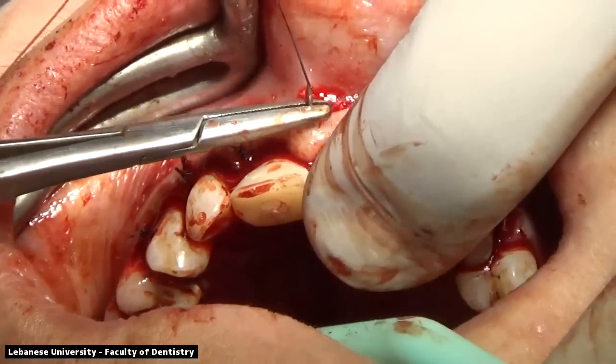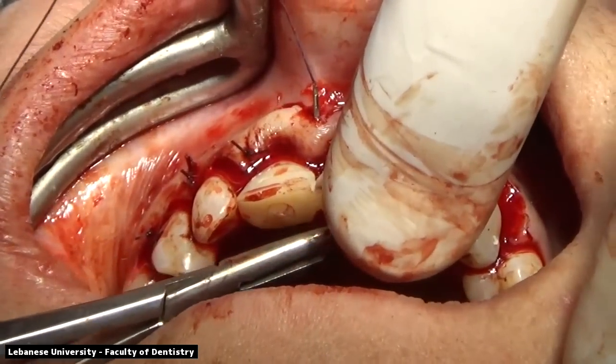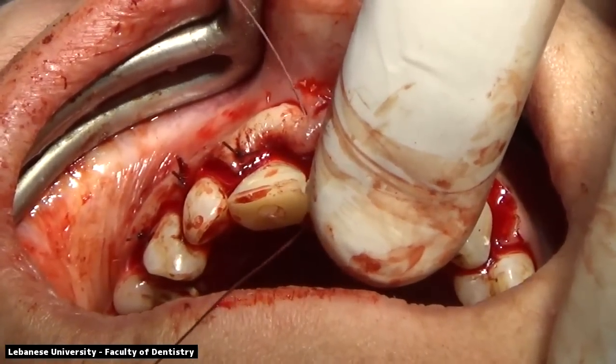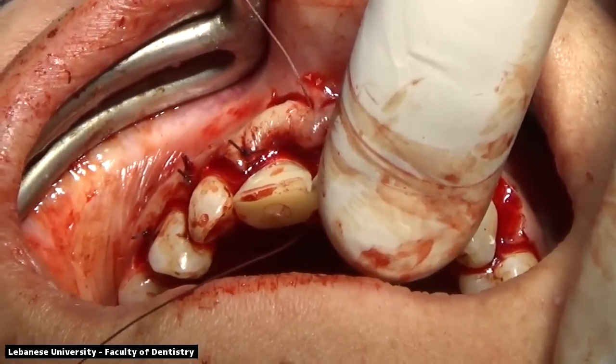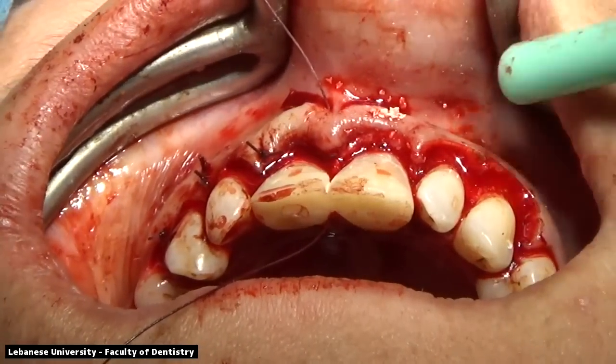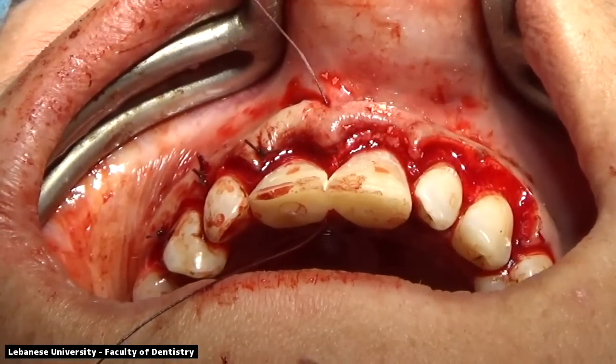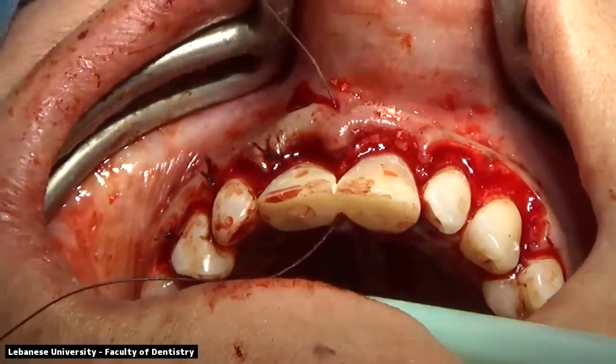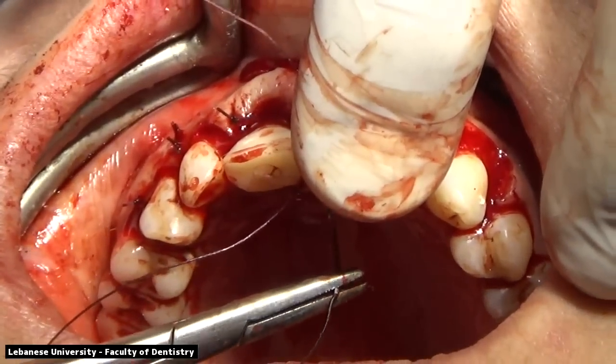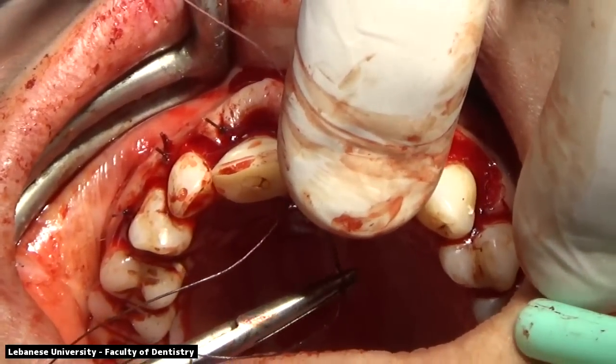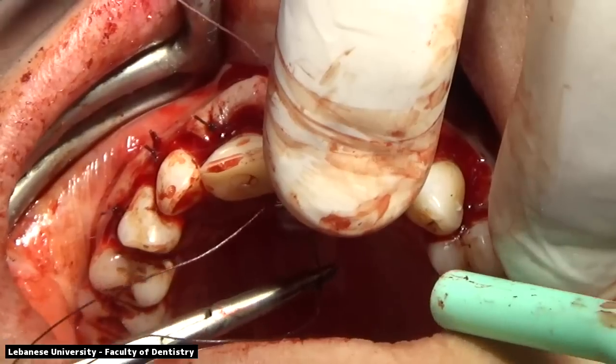Going to the base of the papilla to start our first knot, not the tip of the papilla. Going under the embrasure site. It's very important that those embrasures between the two centrals have been opened widely to allow for the soft tissue adaptation and the papilla adaptation at the site. Going into the palatal.